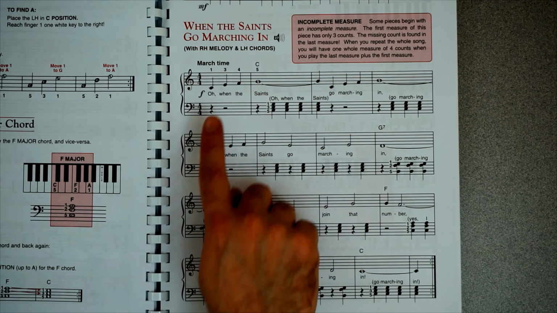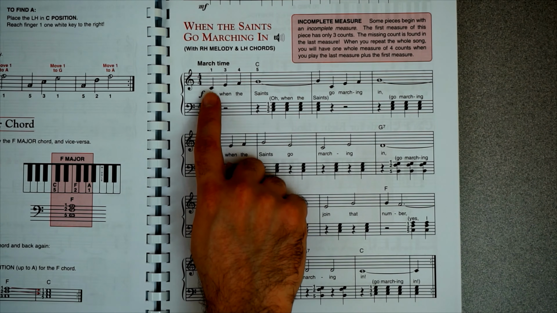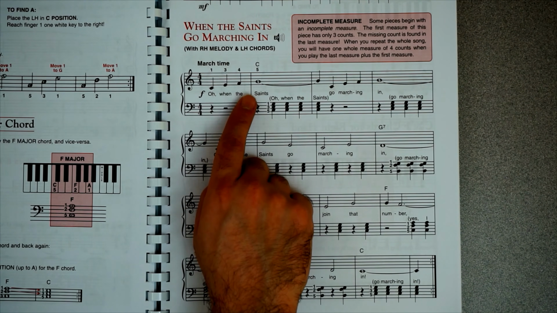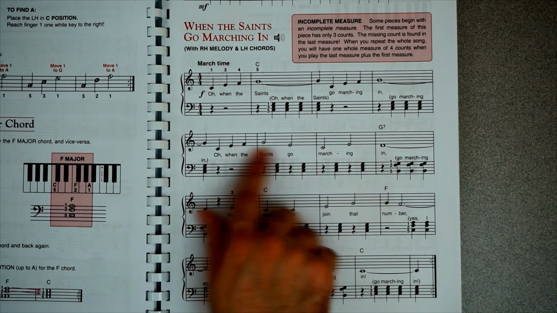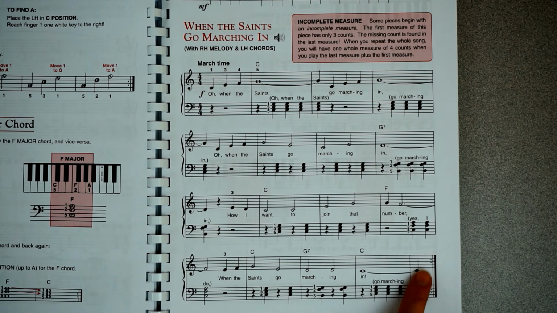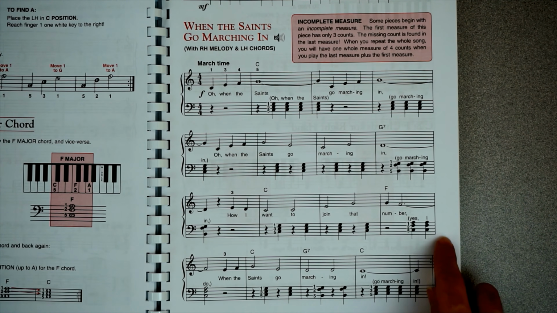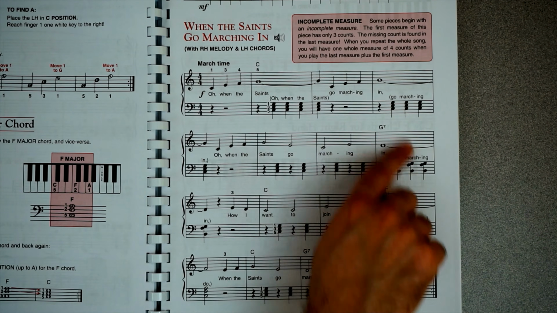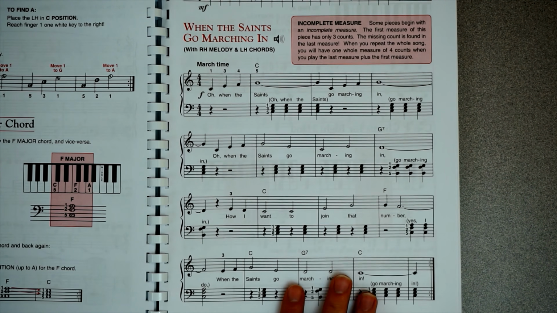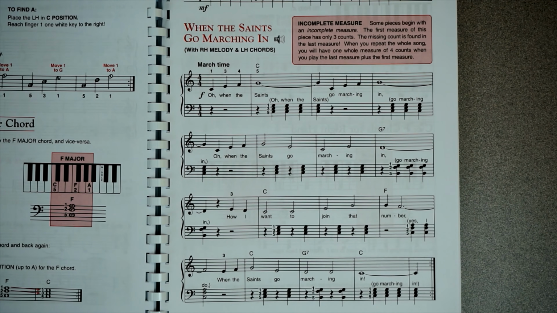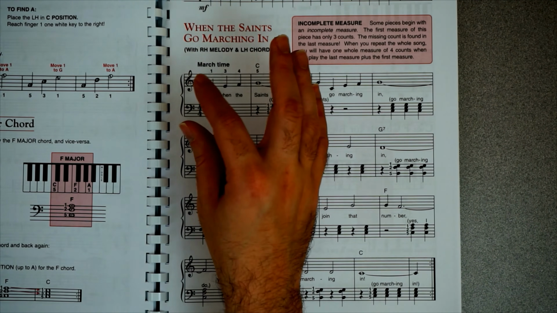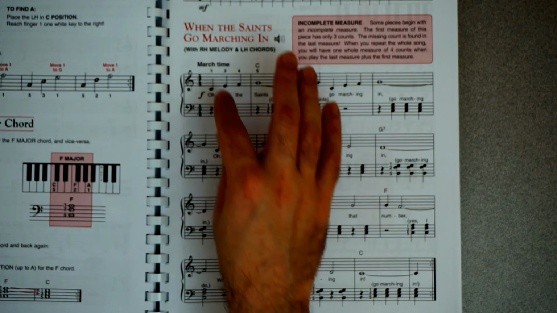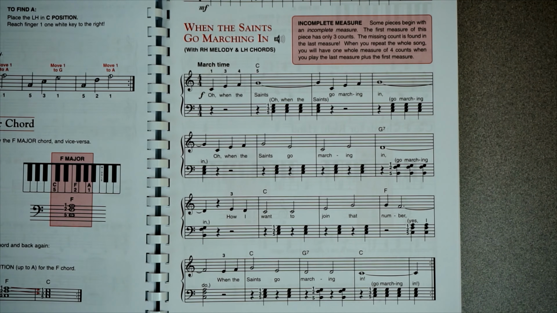Well, think about it. It makes sense, right? Because this is actually beats 2, 3, and 4. When you play all the way through the piece, you get to the end, here's beat 1, and then this measure is really part of this measure up here. So it kind of goes around in a circle. Just showing you that they can have incomplete measures. As far as I can think of right now, it almost always happens in the beginning of the piece, tied to the end of the piece.